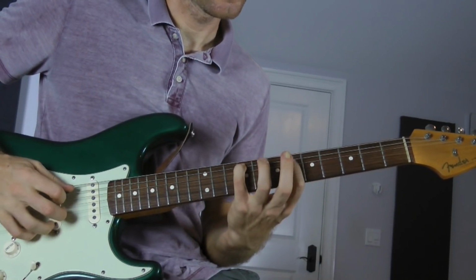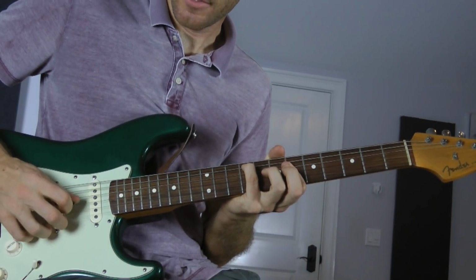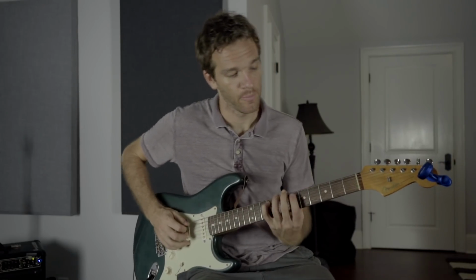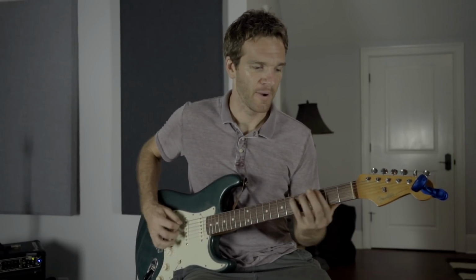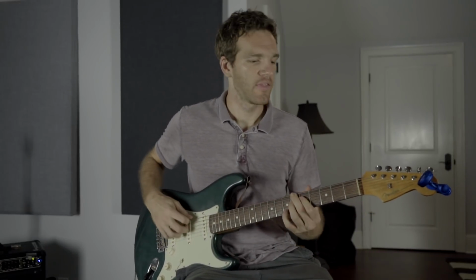So the strings are A, D, G, B. Into what's this root note? The 9th fret on the A string is, what is it? It's an F sharp. So after kind of hammering home on that a little bit, hit an F sharp power chord. And then that kind of ends up back at the beginning where it all started.